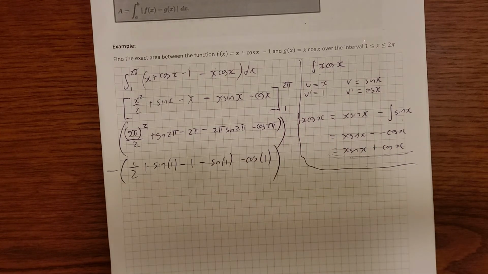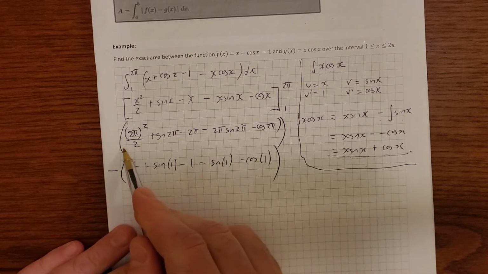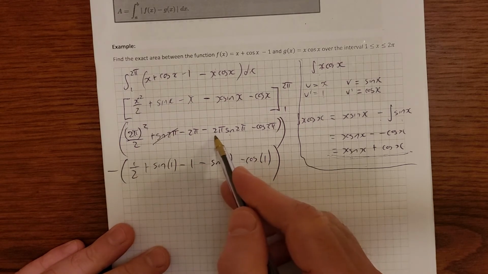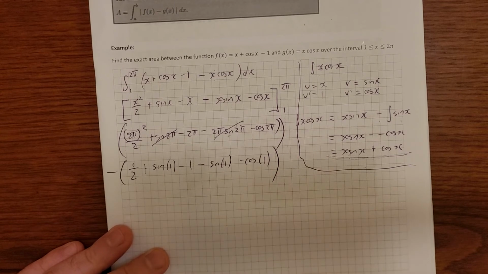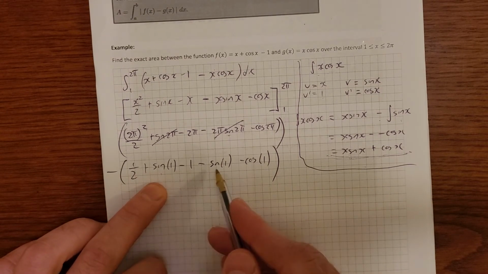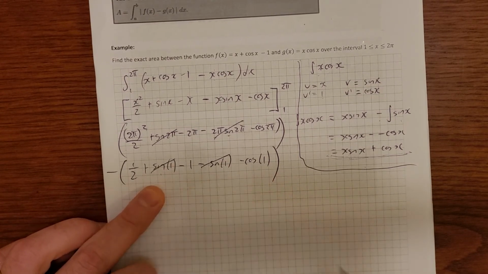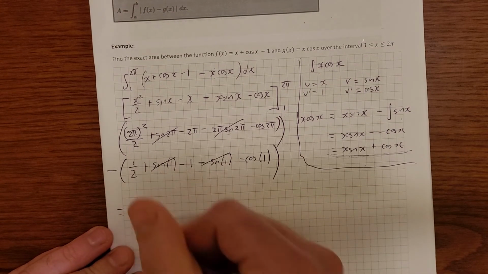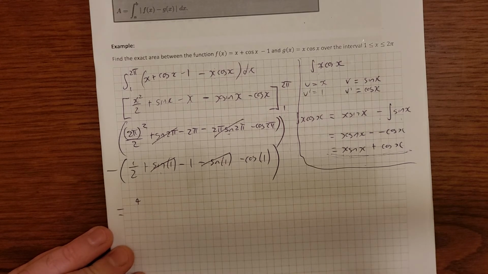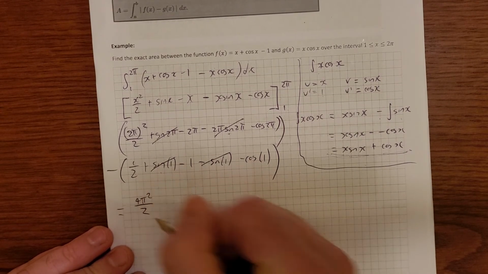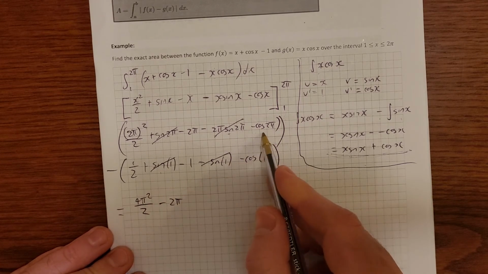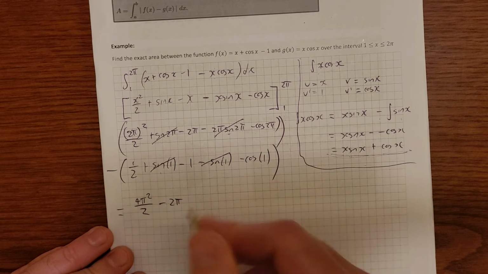Now we've just got to collect like terms. Along the top, sine of 2 pi is 0, and 2 pi times 0 cancels. We've got sine of 1 and then take sine of 1, so they cancel. Already we can tidy it up a fair bit. Out the front I have 4 pi squared on 2, take away 2 pi, take away cos of 2 pi, which is take away 1.